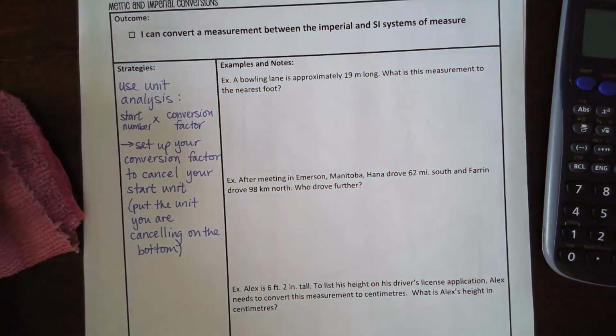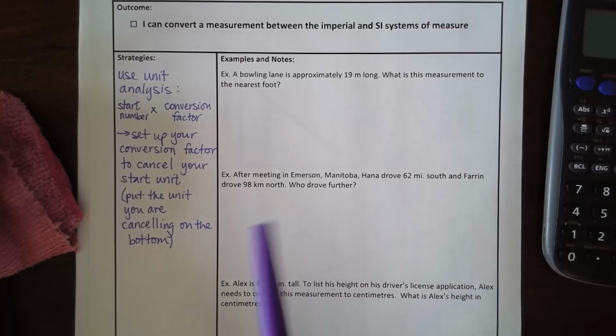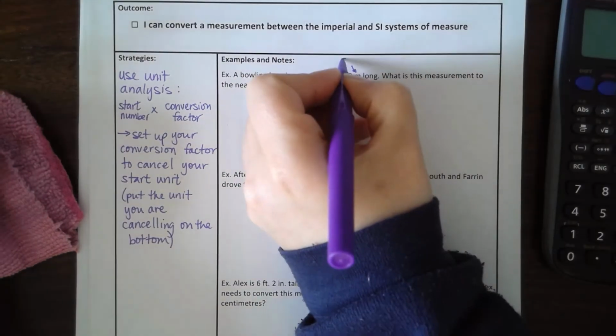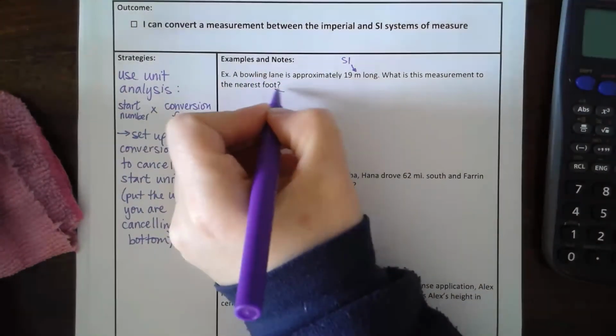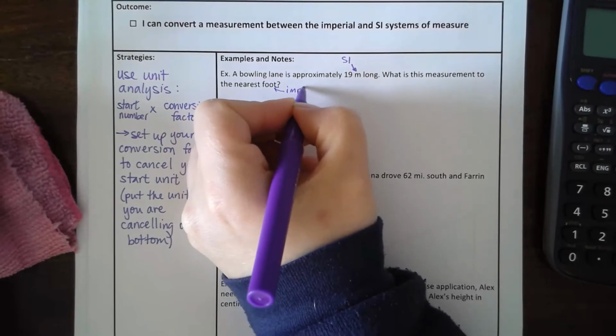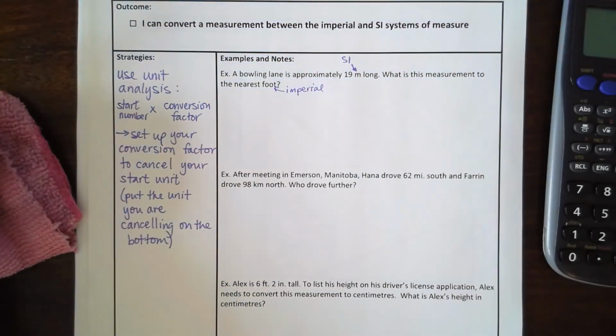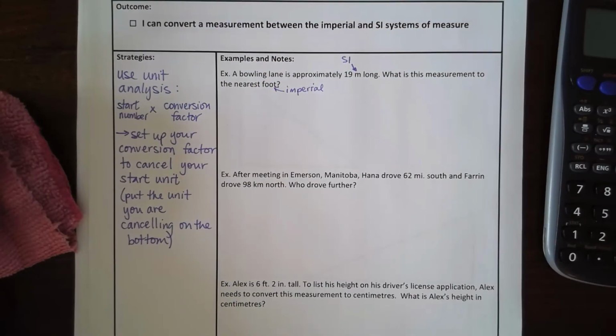A bowling lane is approximately 19 meters long. What is this measurement to the nearest foot? So meters is an SI unit and feet is our imperial unit. So we have to go back and forth between the two, right? That's what this lesson is about, going in between those 2 different systems.